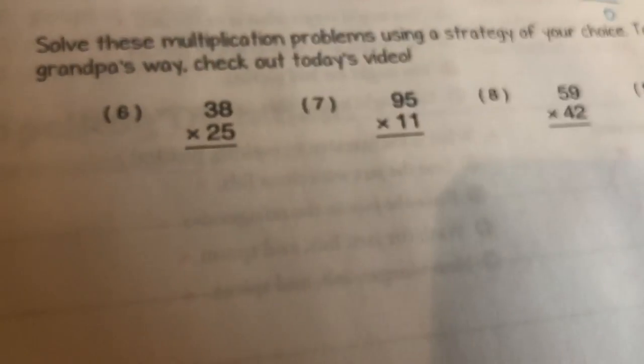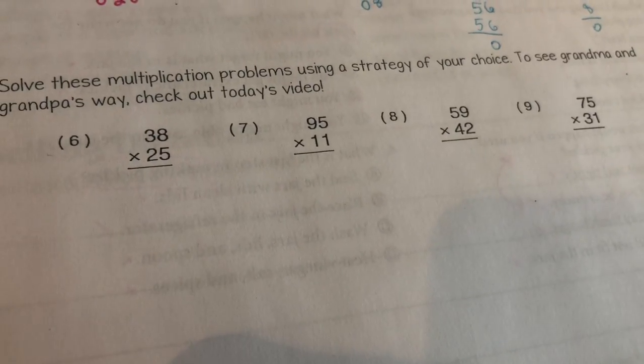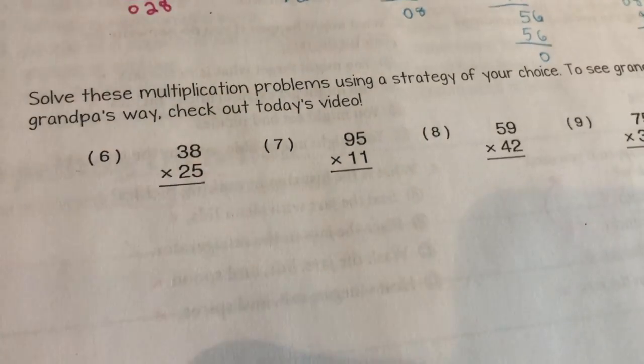Solve these multiplication problems using the strategy of your choice. To see Grandma and Grandpa's way, check out today's video. So that's what you've done.